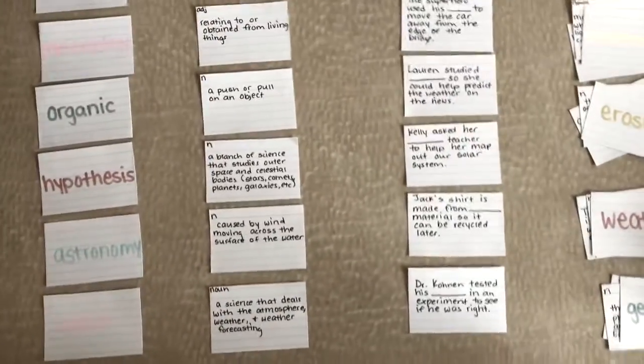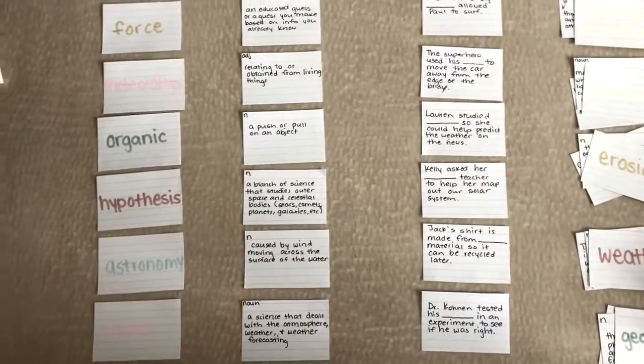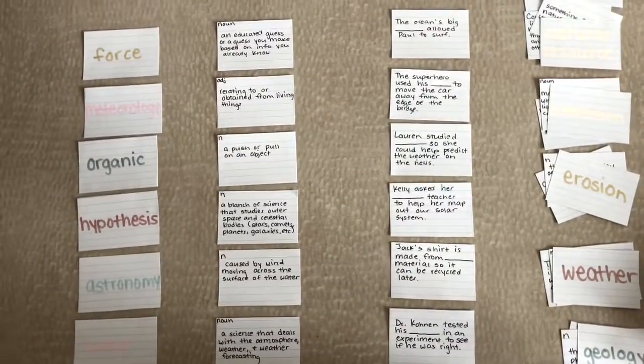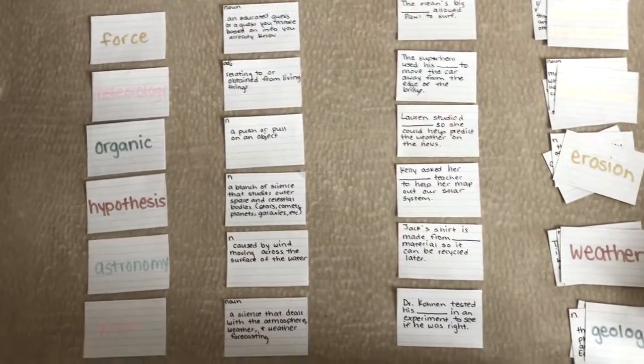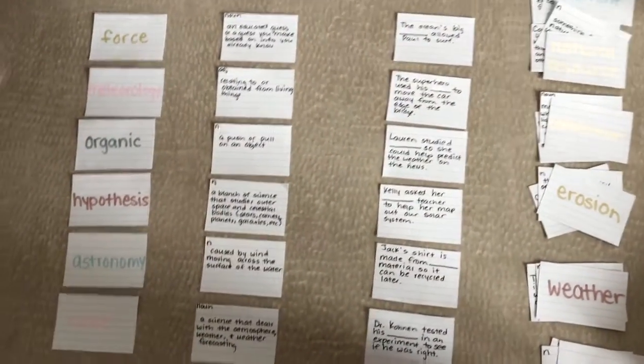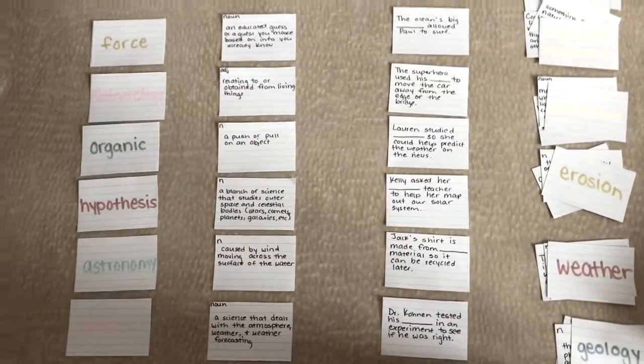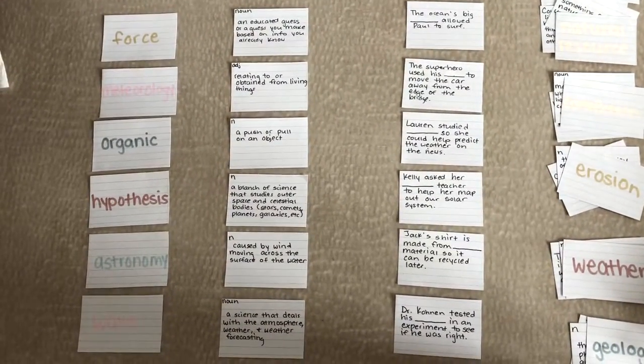Okay class, today we are going to play a matching vocab game. So it's a little different than how we normally study our vocabulary. So I thought I'd get y'all moving, get y'all engaged and out of your seat and play a little grouping game. So I'm gonna split y'all up into 3 groups.